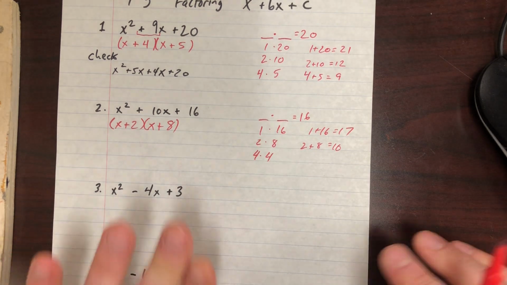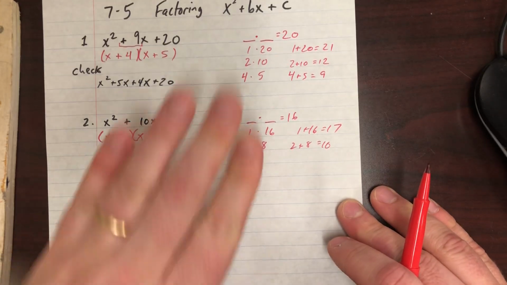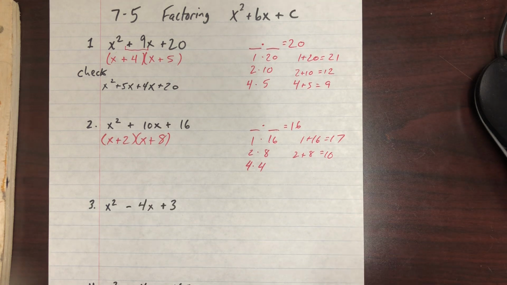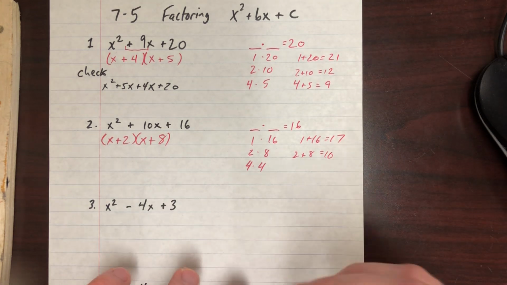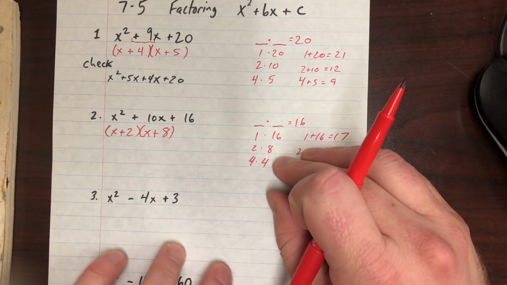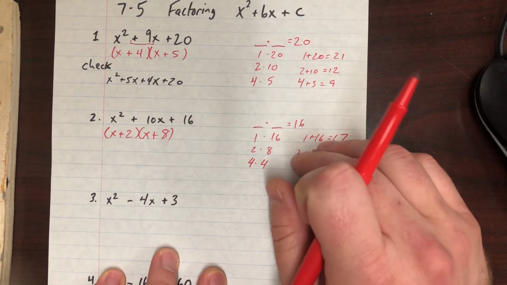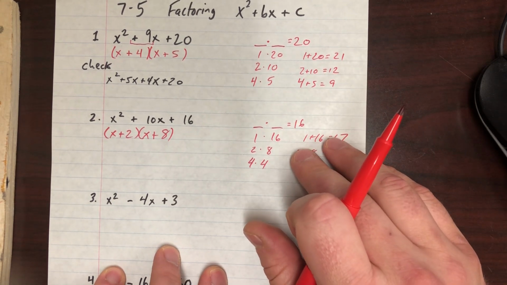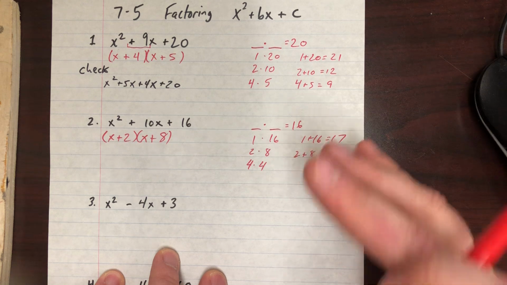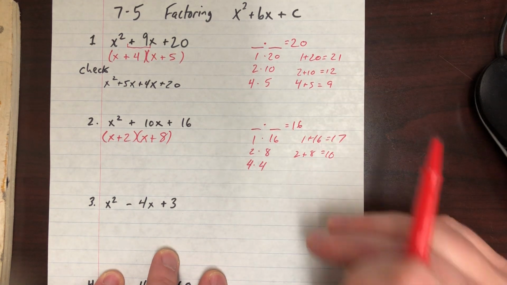Ladies and gentlemen, a lot of people do this in their head. They don't write this all out. They just think about it. But it might help you to write it out like this. And don't be ashamed if you need to write this out. We all process and we all think in different ways, and this might be a way that works for you.